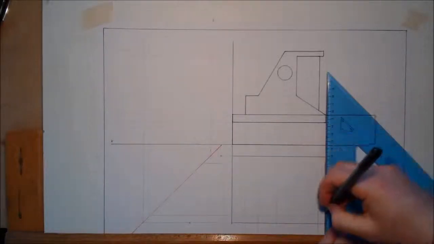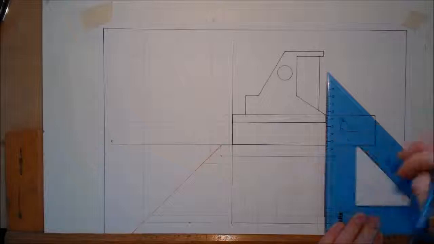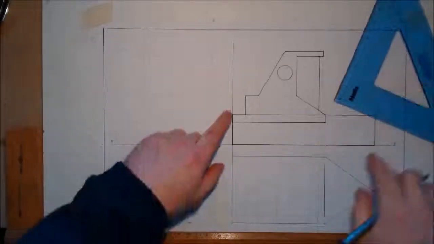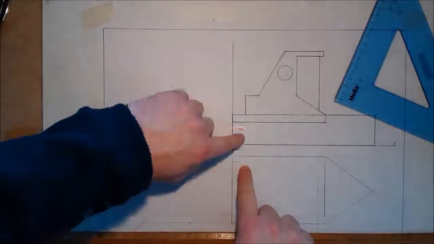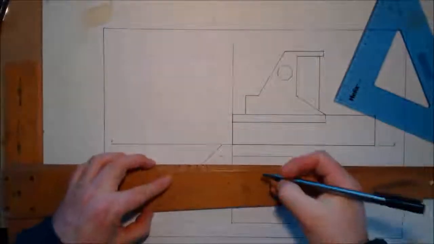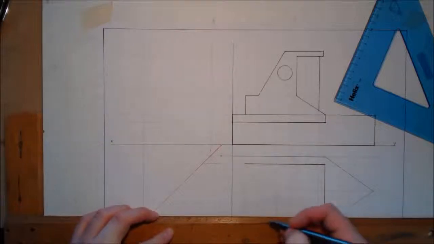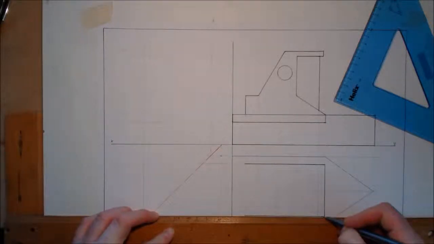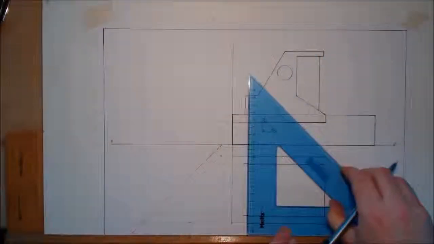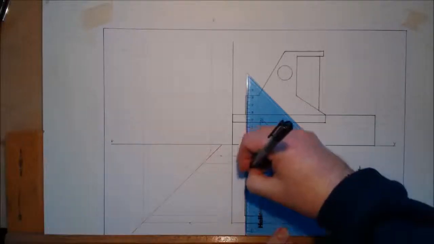So I'm going to get a heavy line that goes from there to there. Right, and that line will extend the whole way along here in line with the back part there. And the back piece will be shown like that.